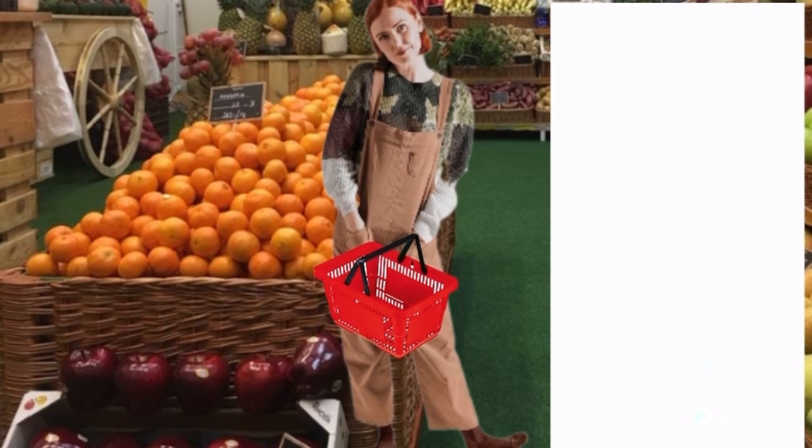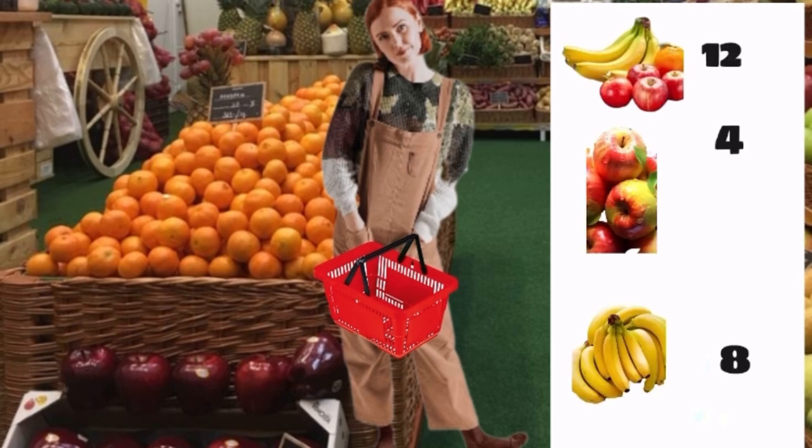Now that we did everything that we needed to do in this section, let us do some data handling. Data handling refers to the process of collecting, organizing, analyzing, and interpreting data. In this section, we collected 12 fruits. 4 of these fruits were apples, and 8 of these fruits were bananas.